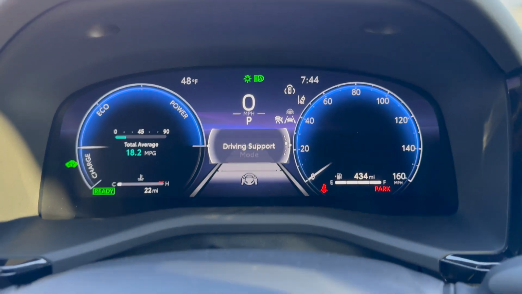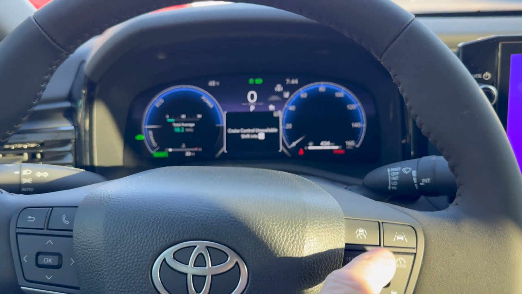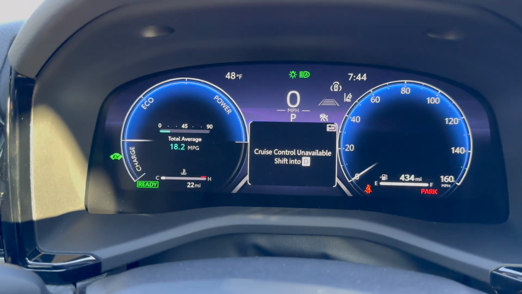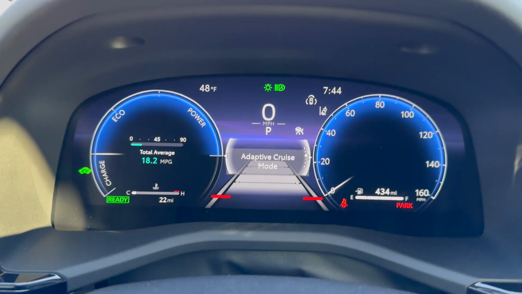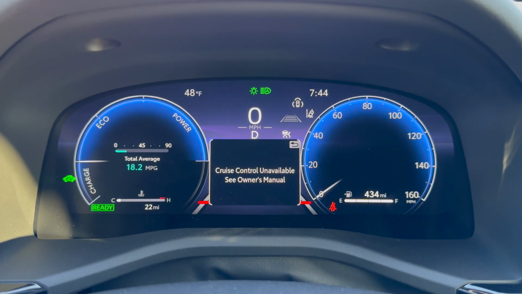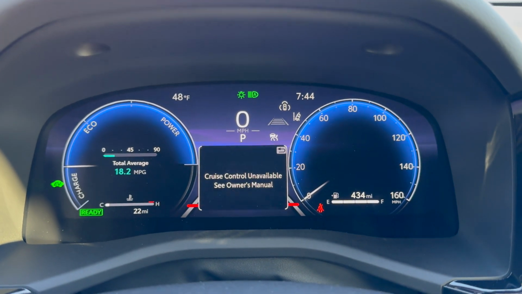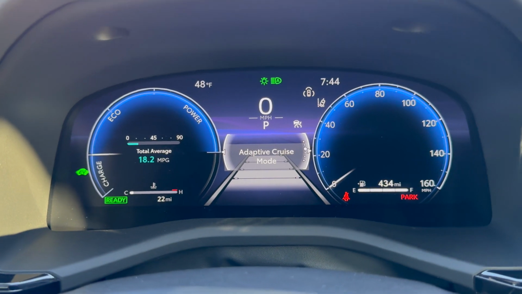Driving support. So that would mean things like our cruise control, our lane centering. Got to shift into drive to have the cruise control set, but it's on adaptive cruise mode. Cruise control unavailable because, well, I haven't gone any specific speed. You have to set it at a speed. So we'll put that back in park. But that's what you can do there.